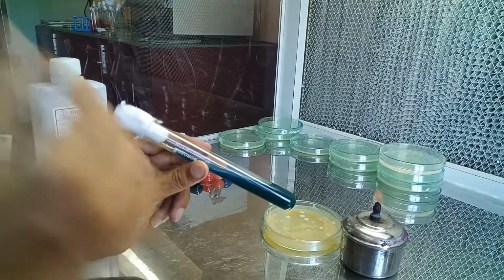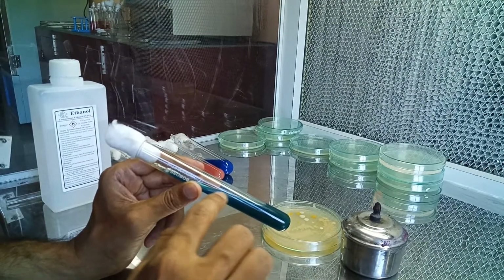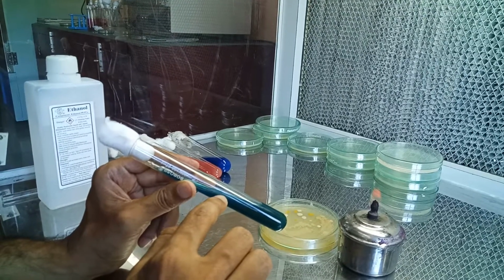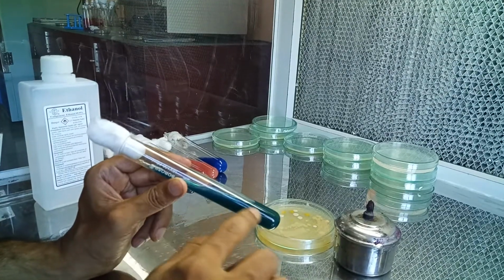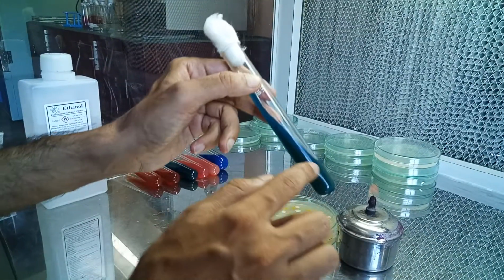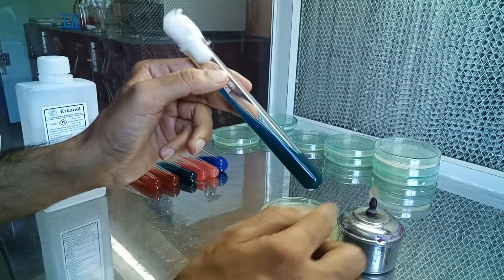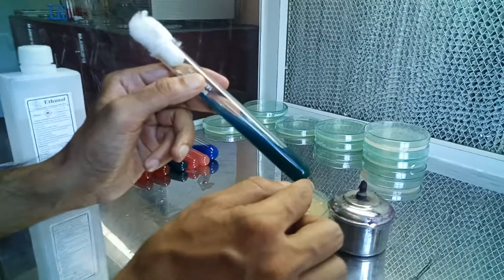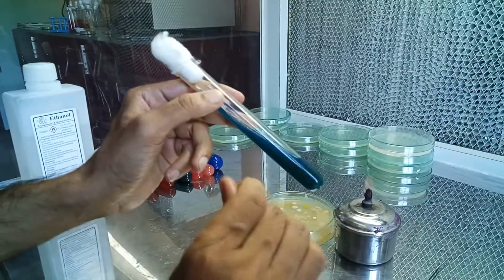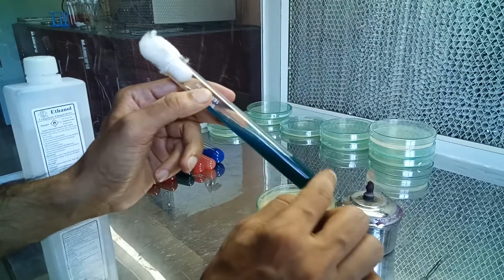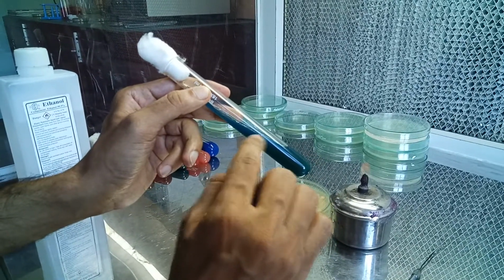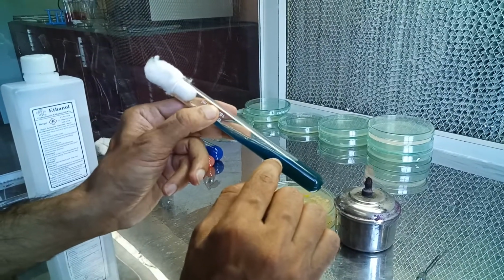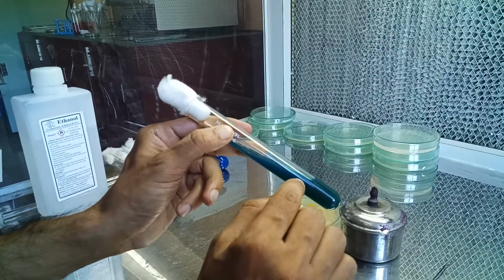Now in this medium we use a particular indicator called bromothymol blue. Bromothymol blue in acidic condition will be green in color, as you can see in this medium. Here we have citric acid, so the medium is acidic as of now, and that is why the bromothymol blue indicator that has been used over here is green in color. But when the pH of this medium becomes alkaline, then the color of bromothymol blue changes to blue, and that is actually indicative of the fact that citrate has been utilized.